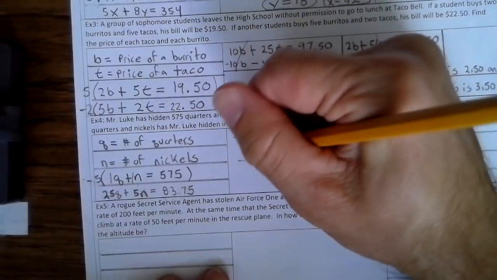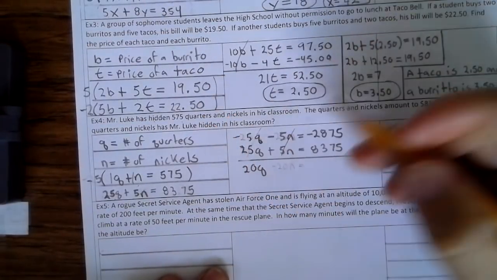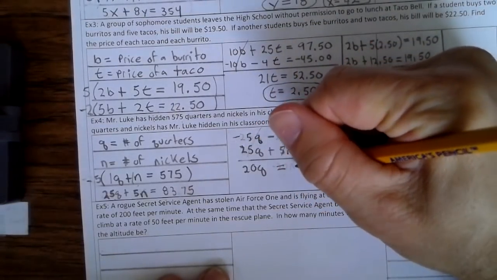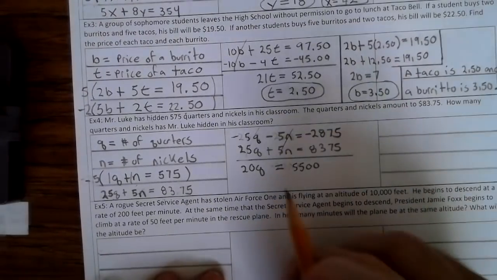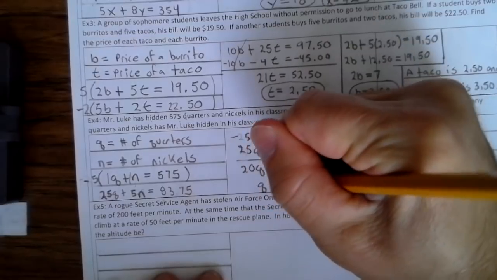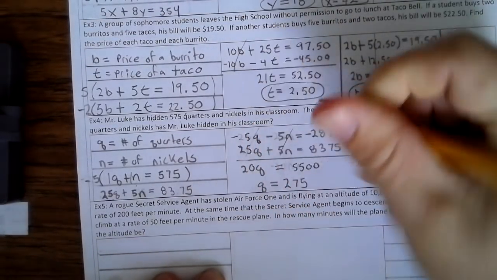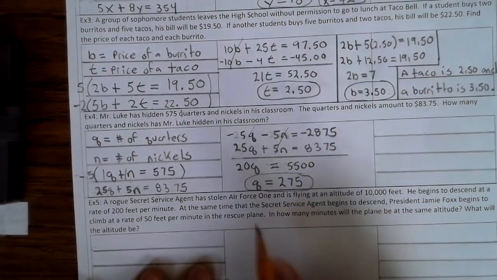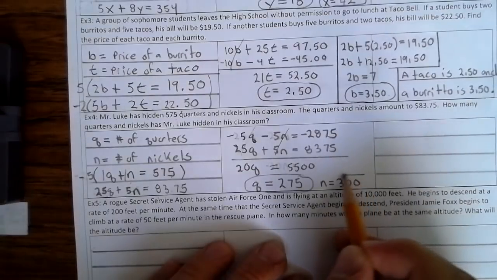So now that becomes 20q. That cancels. And you have 5,500. Divide both sides by 20. So Q equals 275. So there's 275 quarters. And this is really easy. You don't even have to write this down. There's 575 coins total. So you know the nickels equals 300.